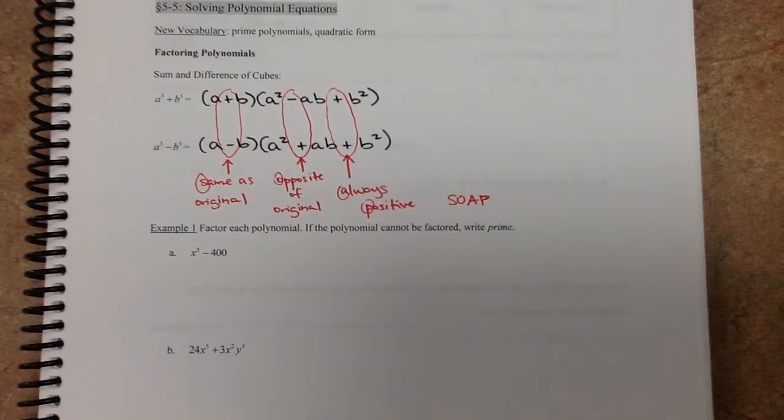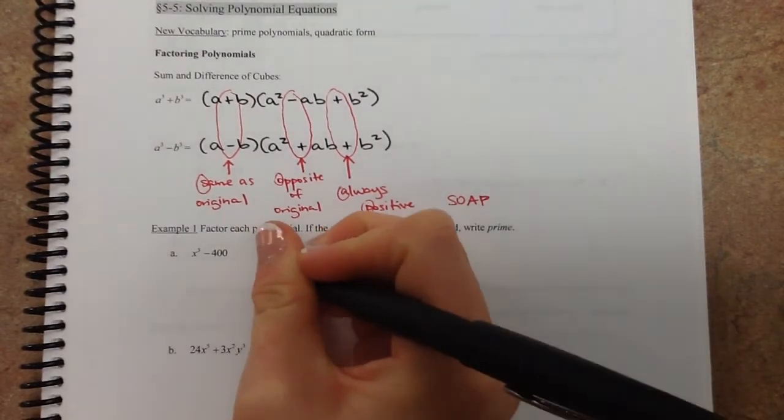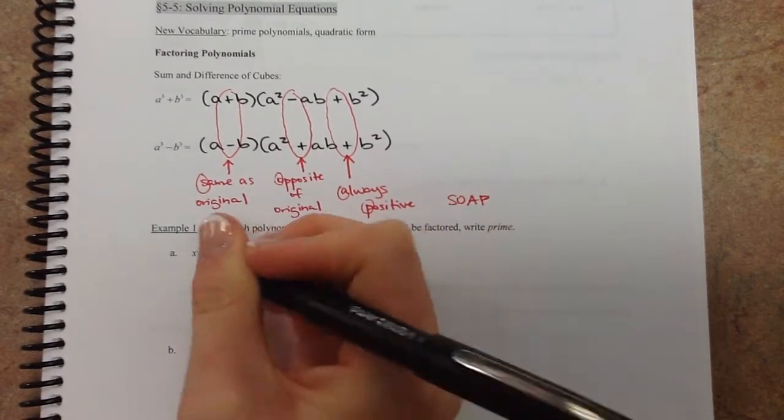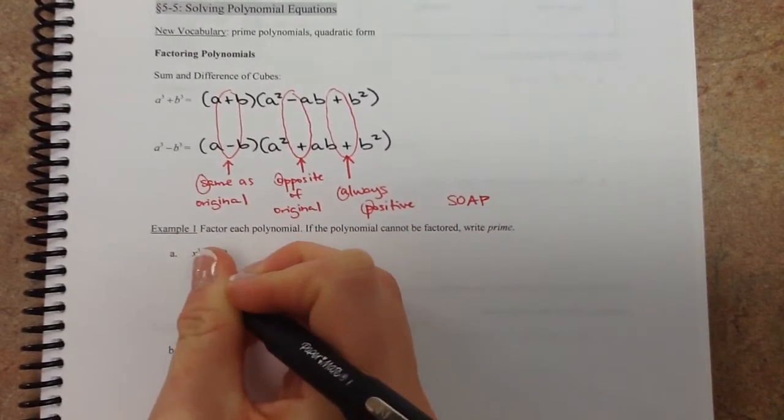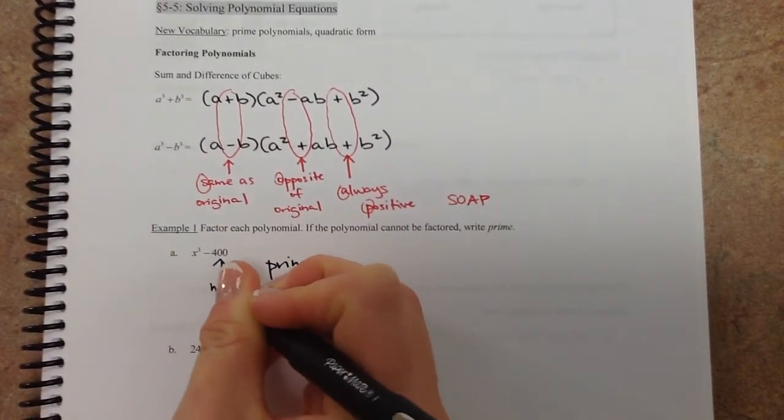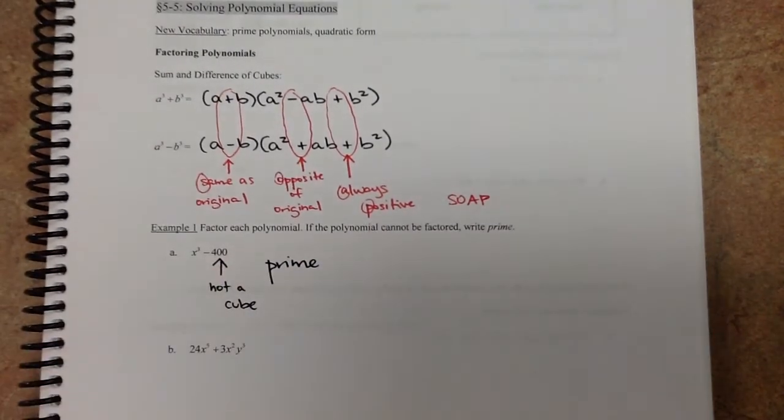So we can tell, obviously, that the x cubed is a perfect cube. What we don't know is whether the 400 is a perfect cube, so we're going to try to think and see if there's anything that we can multiply by itself 3 times that would give us 400. And there actually is not. 400 is a perfect square. It's 20 squared, but it's not a perfect cube. So this is actually an example that turned out to be prime, and that is because this is a cube, but this is not.